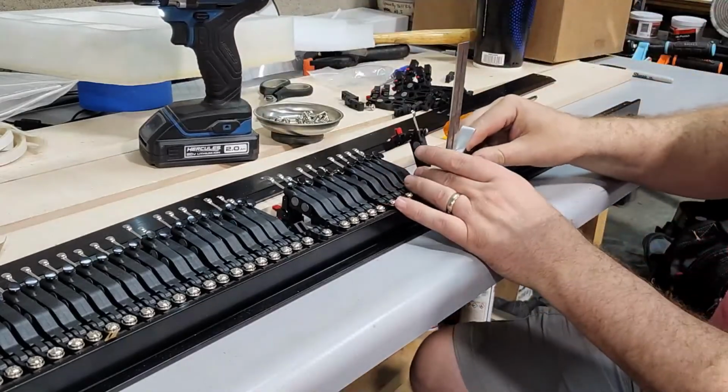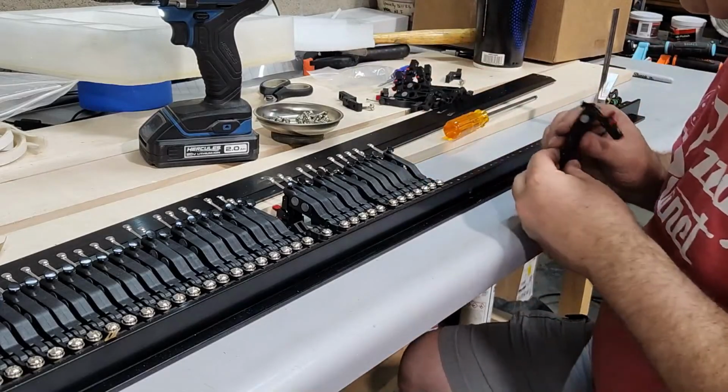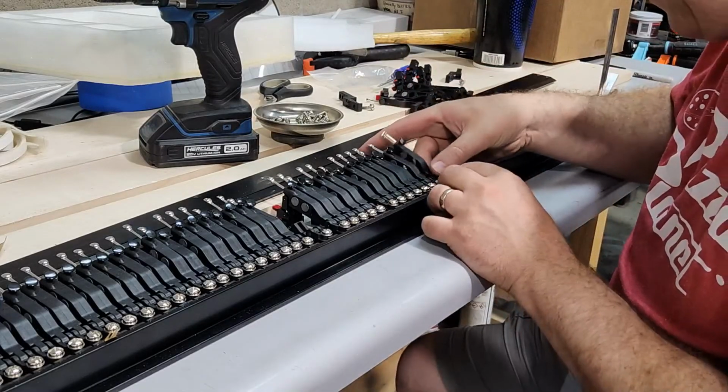Yes, you can order this pre-assembled, if you feel the desire.